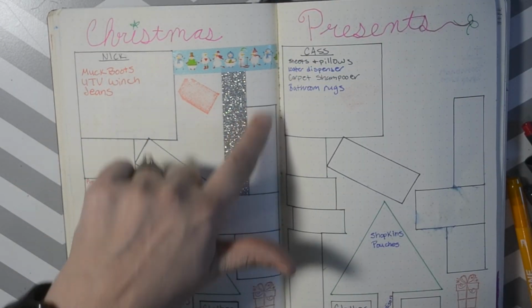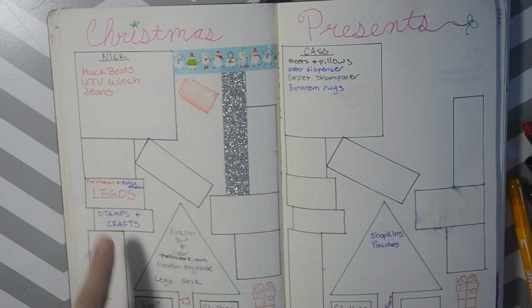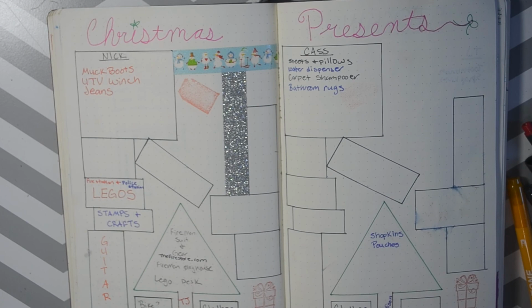And then I started filling in boxes, and these are all supposed to be presents. I started filling in the boxes with the things that I'm going to be getting for other people, so that we can keep track and remember what I'm getting, and also something that I can look back on next year and say, oh, that's what we got last year. Now maybe we should do something different this year.